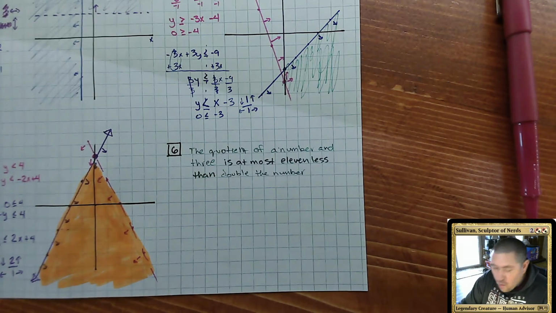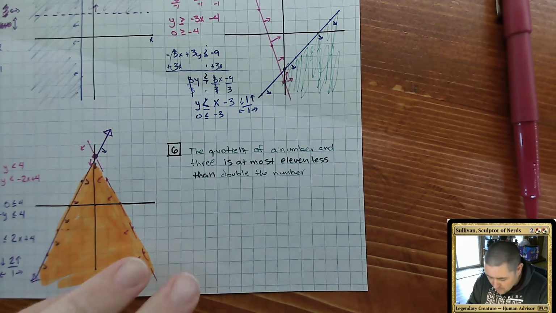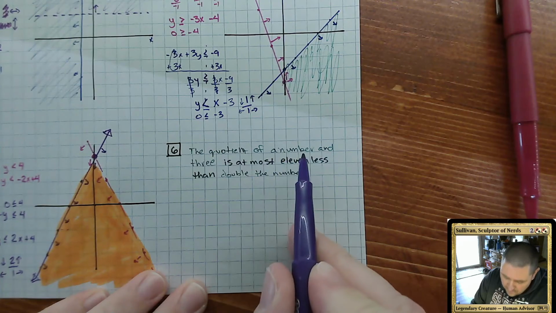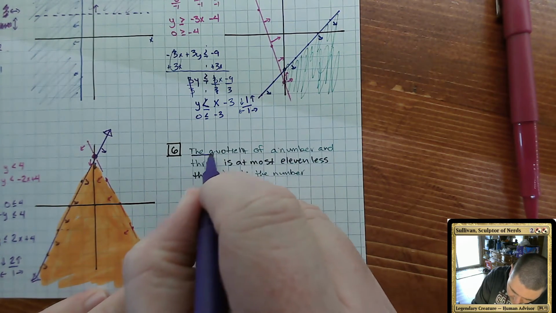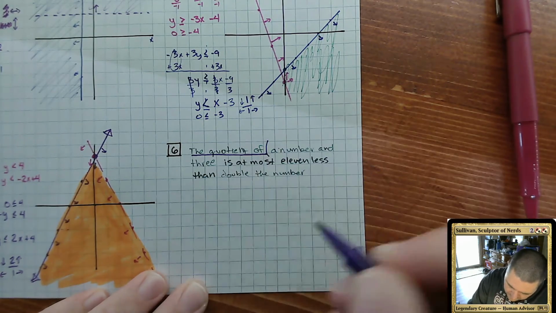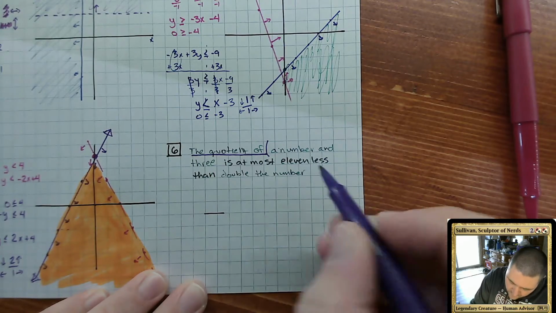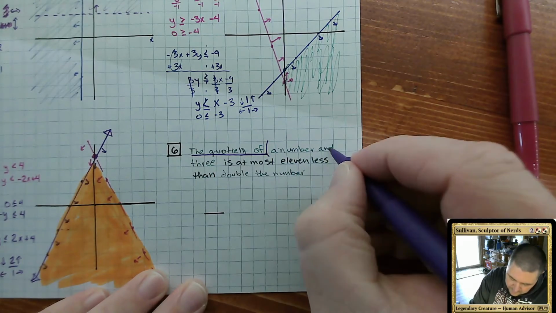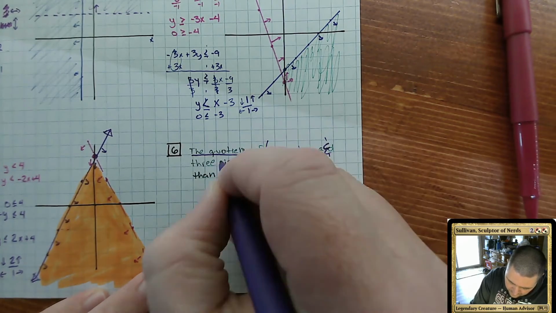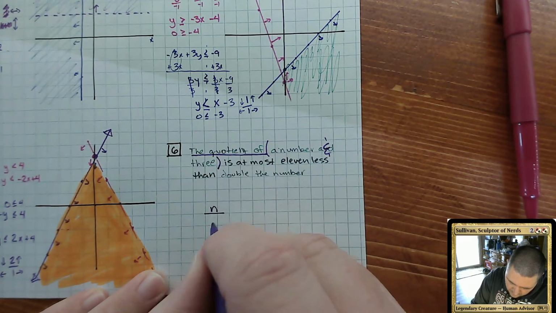So I need to translate it. The quotient of a number and 3. Remember, whenever we see the quotient of, it tells me I'm about to divide two things. The things that I'm going to divide will be separated by and. And then I run into the word is. So a number and 3 tells me I'll put a number and 3.